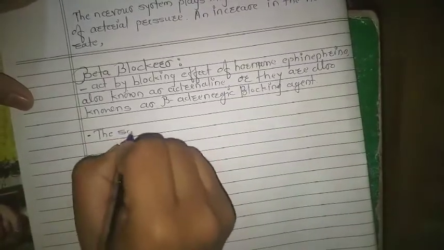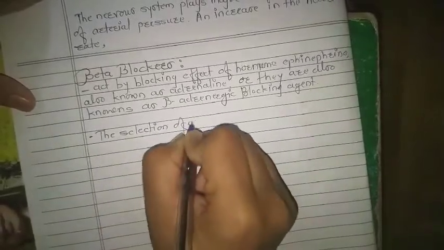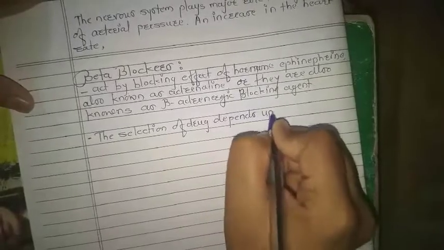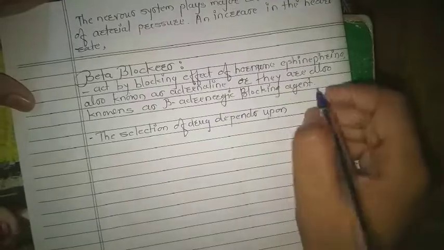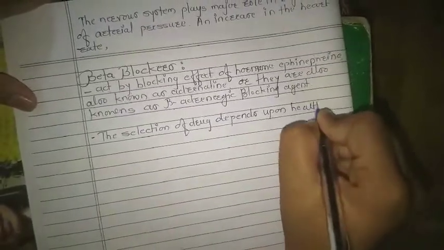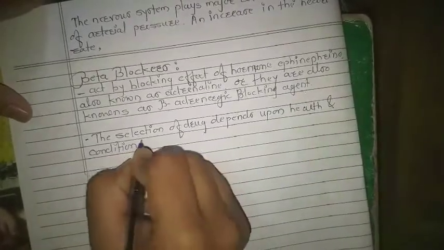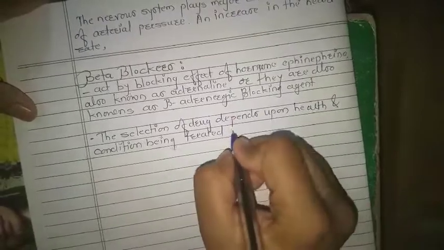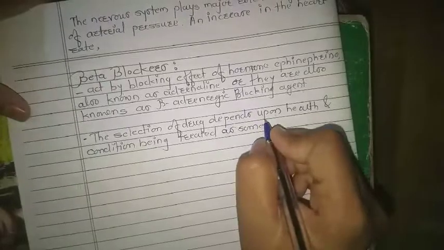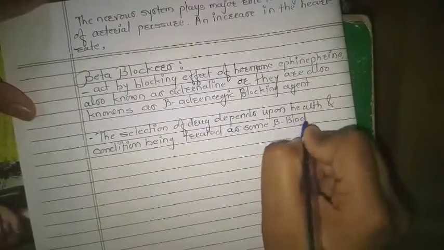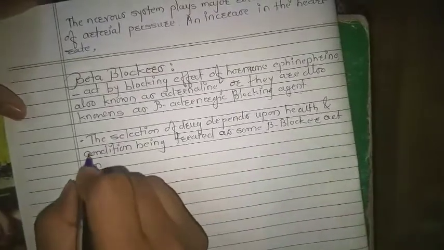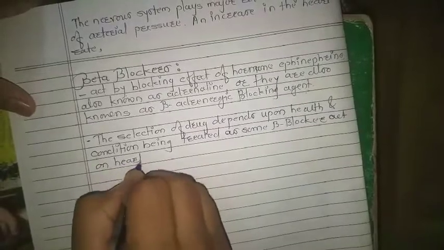The selection of drug depends upon the health and condition being treated, as some beta blockers act on the heart mainly.